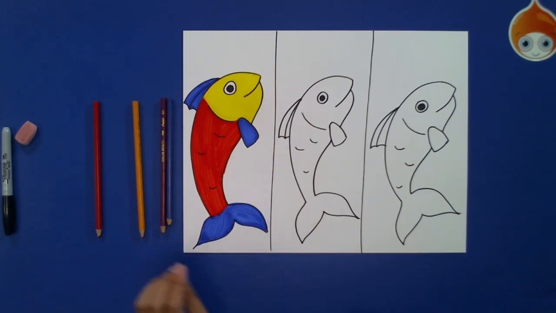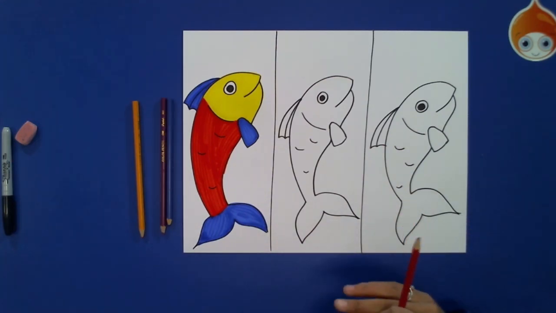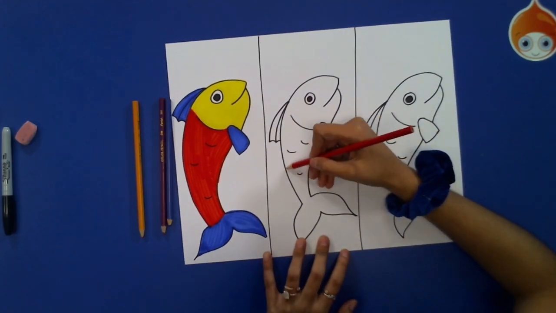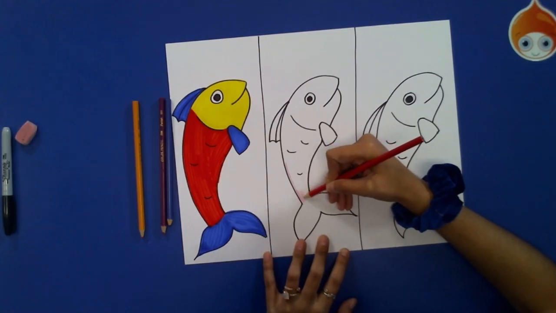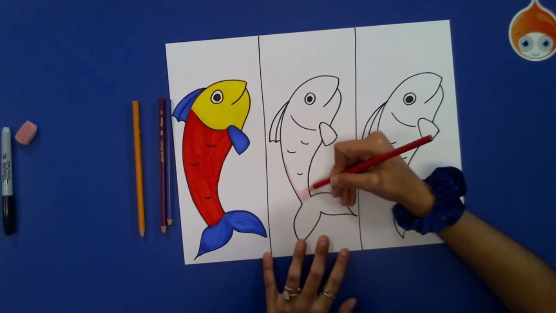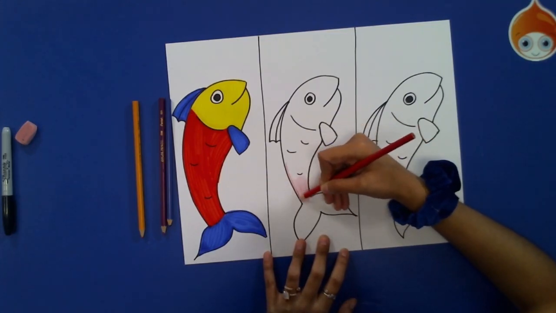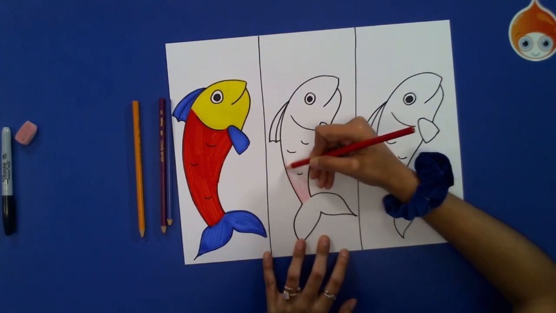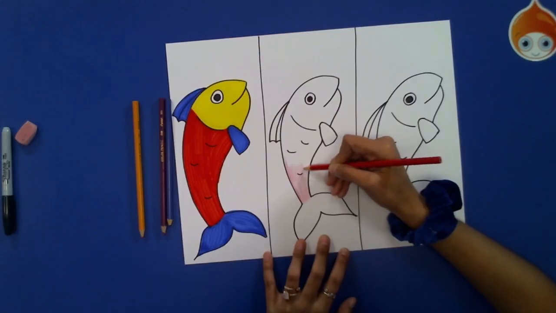So even though I have 4 colors here, I'm technically still using just 3 colors because I'm mixing this blue violet together. So what I'm going to do first is take my pink and color in the body of my fish. Now again, everyone's picture might be a little different, so no matter what you're coloring in, you can go ahead and get started with that first color.